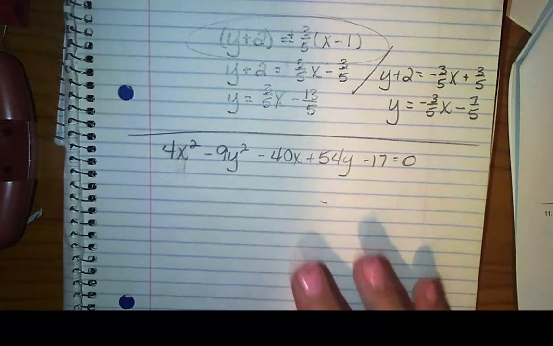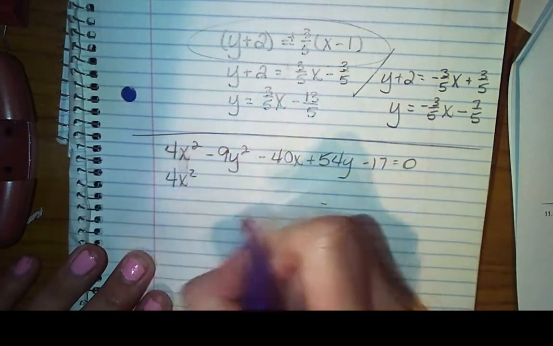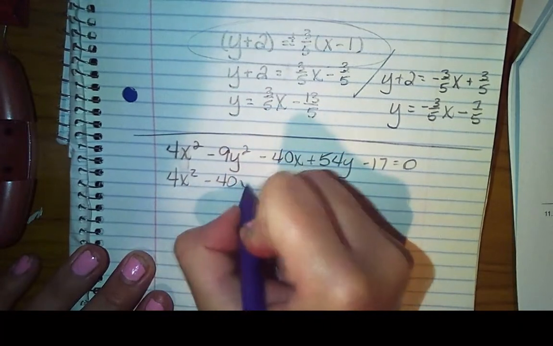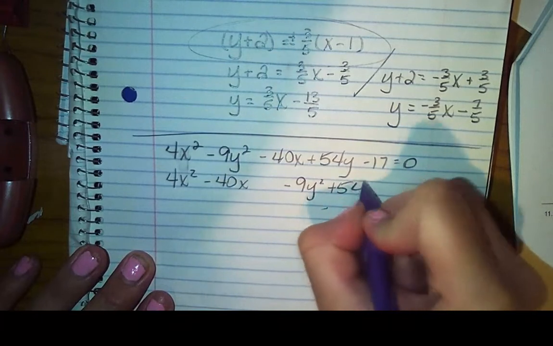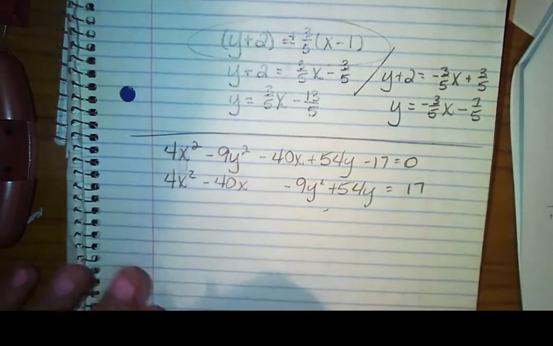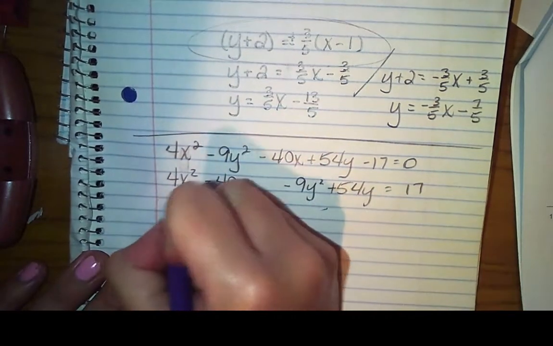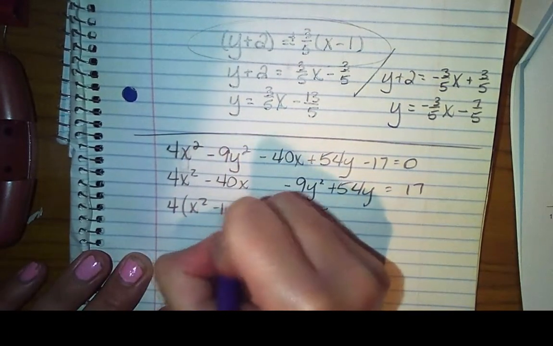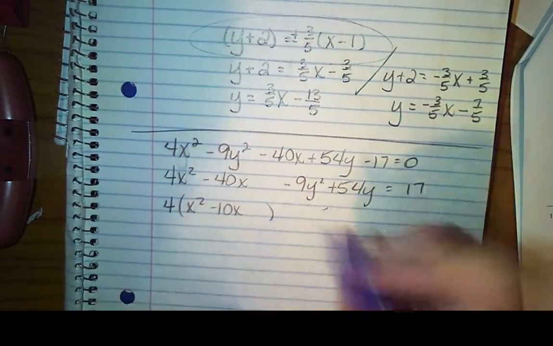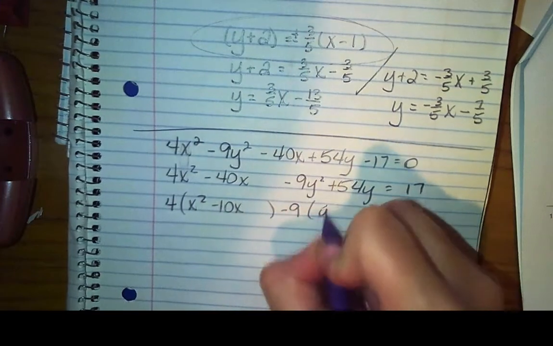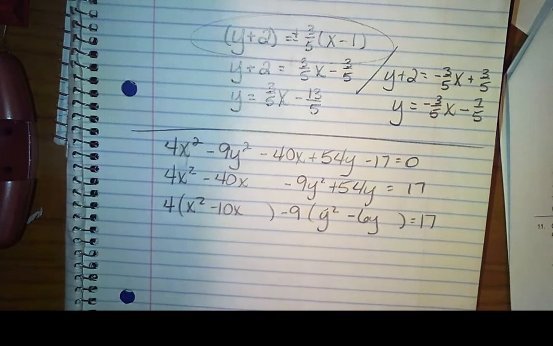So I'm going to start by putting all my y's together, all my x's together. So I got a 4x squared minus 40x's. I got a negative 9y squared plus a 54y equals positive 17. And now remember, I got to factor out. So I'm going to factor out a 4, so that gives me x squared minus 10x. And be careful, you're going to factor out a negative 9, so negative 9 is going to change this to a y squared minus 6y equals 17.